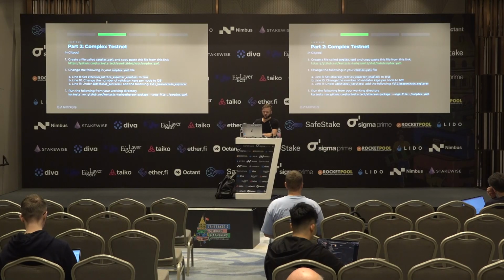So with this as the base, I want to edit this a little bit together to make some changes so you can see what it's like to do a little bit of configuration on your YAML. On line 8, we're going to set this key, Ethereum metrics exporter enabled, to true. On line 10, we'll change the number of validator keys per node to 128.